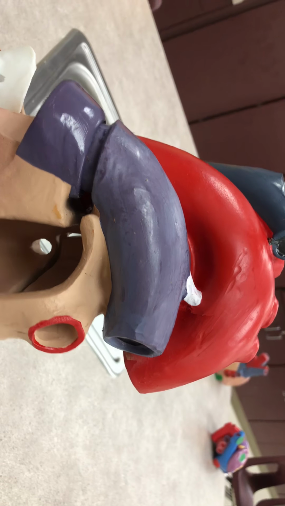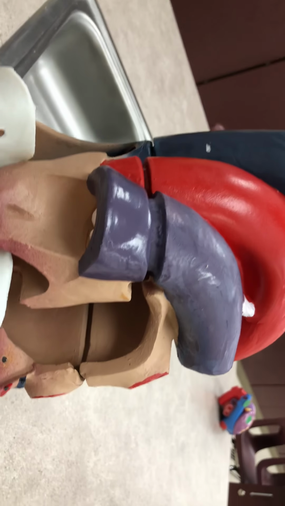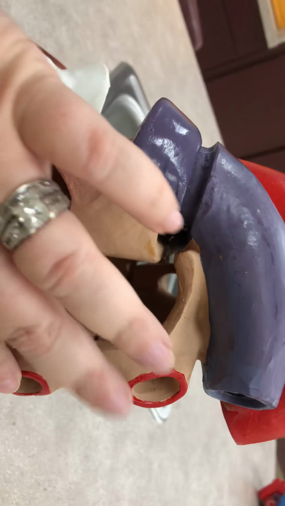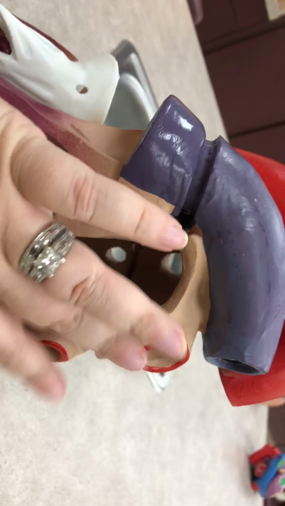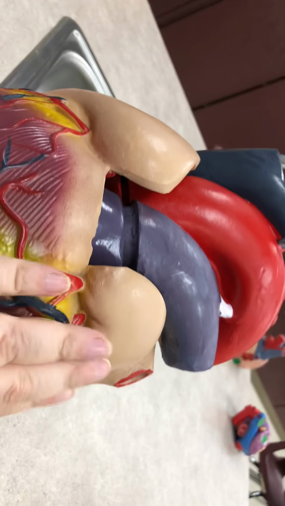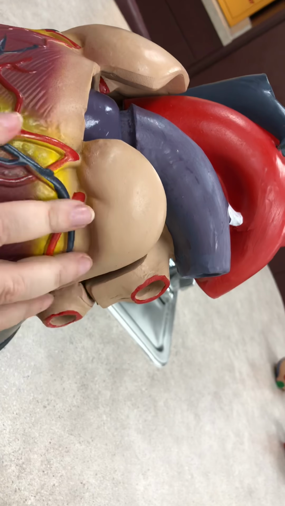Once we have our oxygenated blood, there's only one way we can come back into the left atrium, and that is by the pulmonary veins. You do not need to know that, but I don't want to leave that out. So there's the pulmonary veins. So then we can go into the left atrium. This is the left atrium.